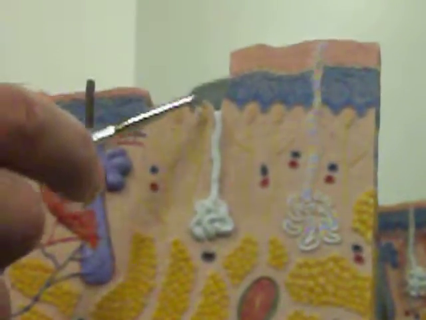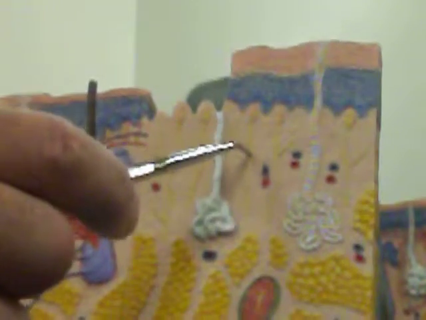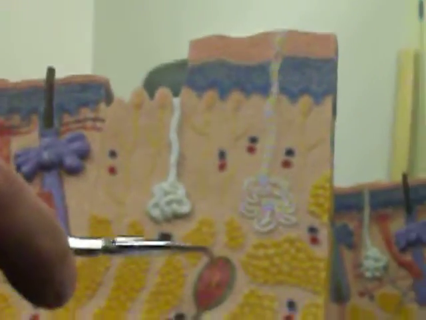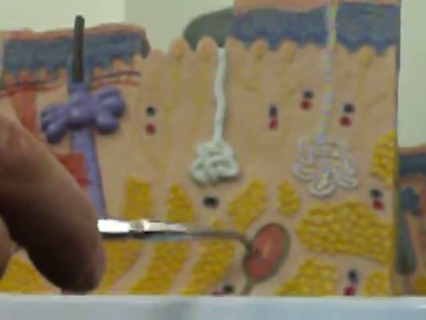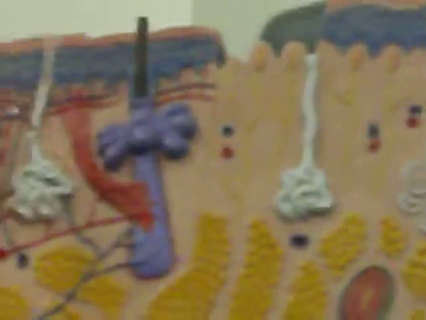These are tactile corpuscles, and this is nervous tissue attached to them. This is the lamellated corpuscle right here. This is a sudoriferous gland. Again, it's dumping onto the surface. Sudoriferous gland, sudoriferous gland. These are sebaceous glands.